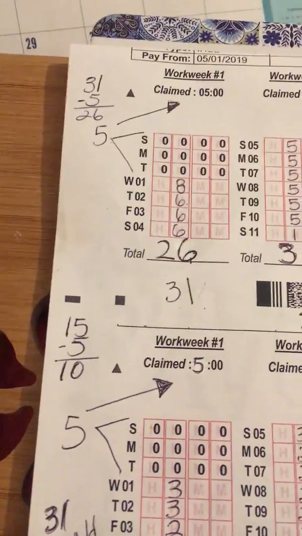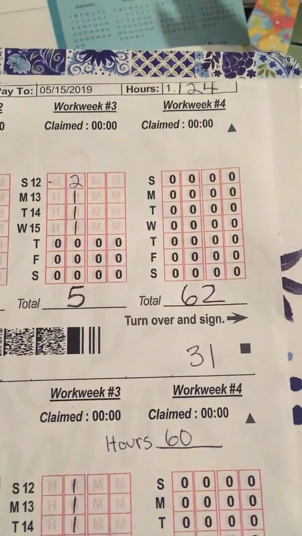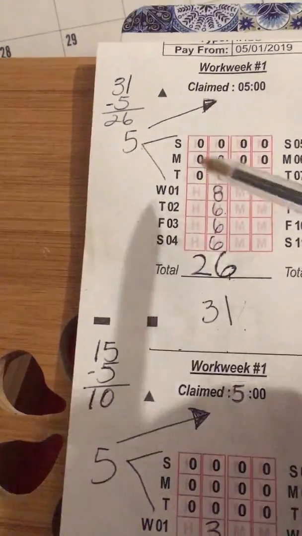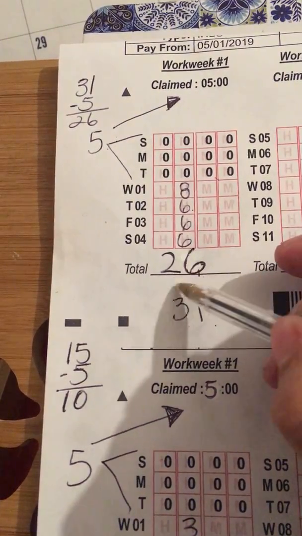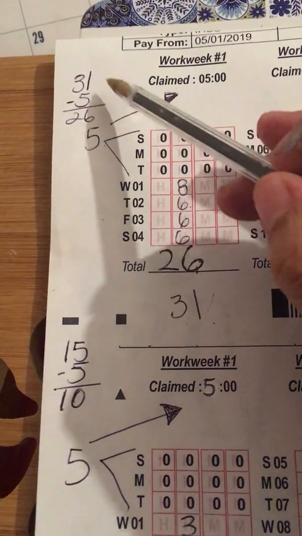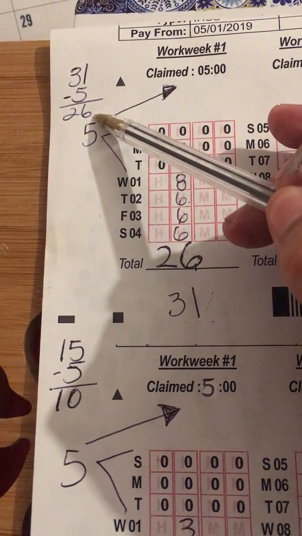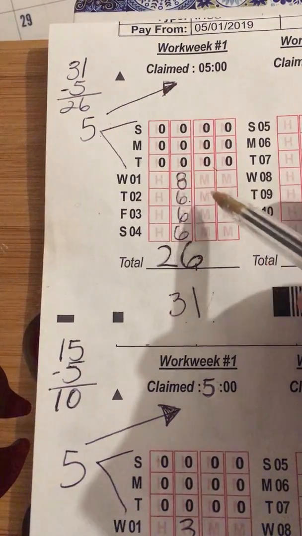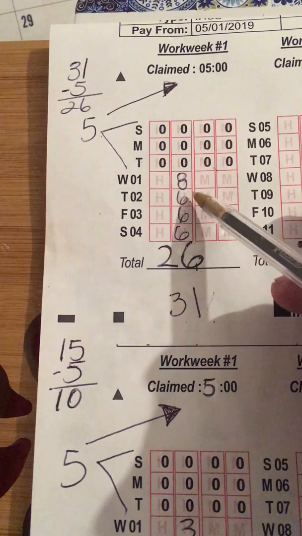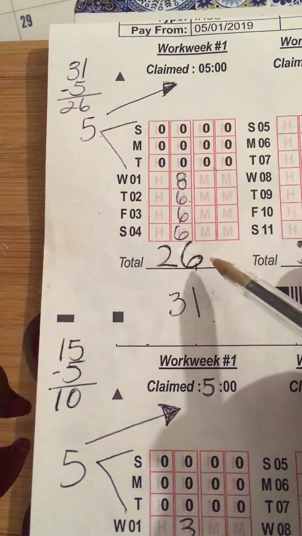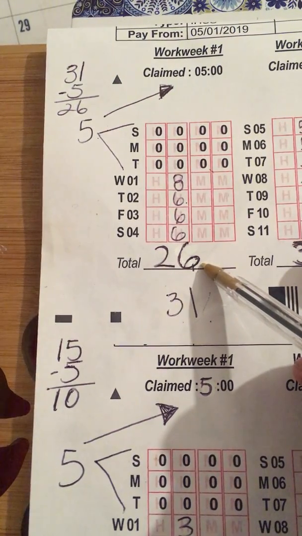Okay, we're going to do the first consumer. She has 124 hours. So her claim hours are 5. She's allowed to work per week 31 hours. So we subtract 5 from 31. That comes out to 26. So she's allowed to work 26 hours. So we put 8 here, 6, 6, and 6 comes out to 26 hours. So we have 26 hours per week.